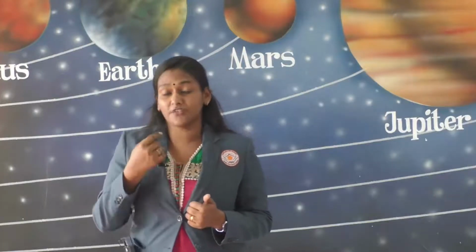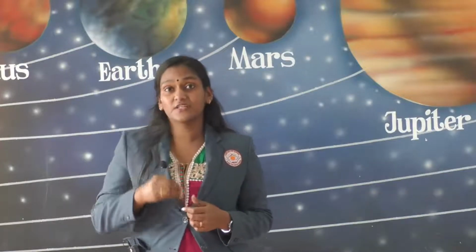Teeth give shape to our face. Teeth form a part of our facial expressions, and the main function of teeth is to bite and help in chewing the food, right? Where are the teeth present in the mouth? Yes, the teeth are present in the mouth on the jaw, right? Then the third one, temporary teeth and permanent teeth.